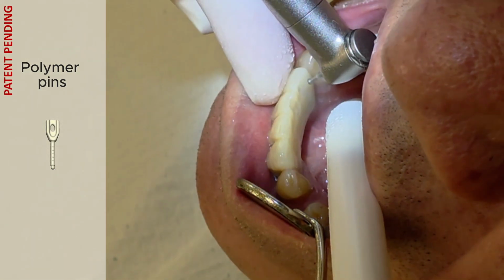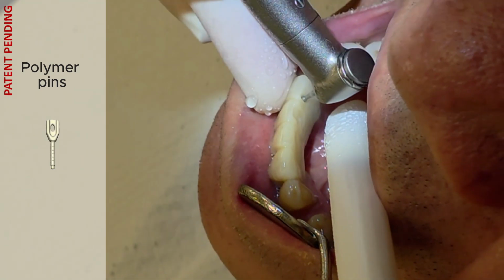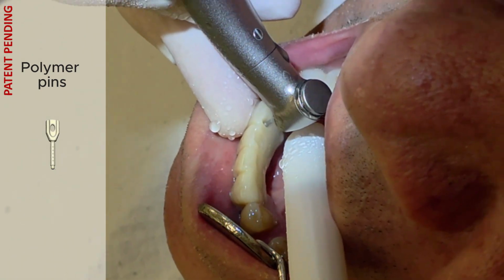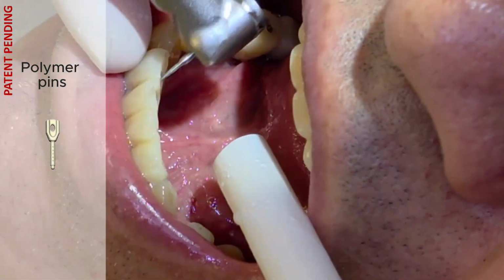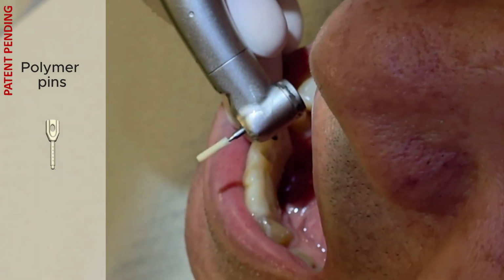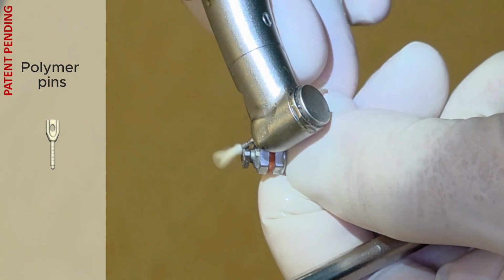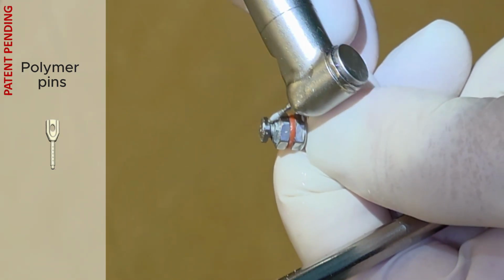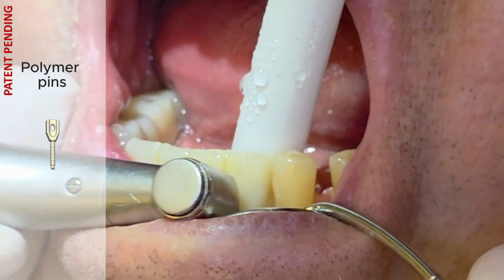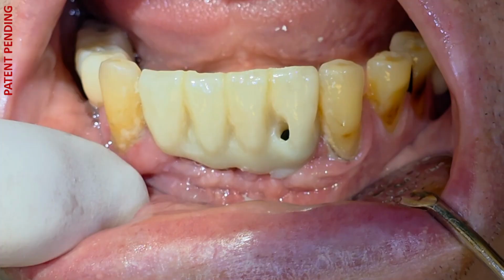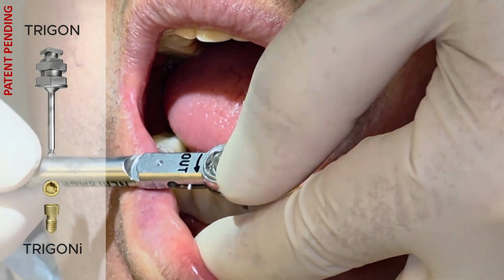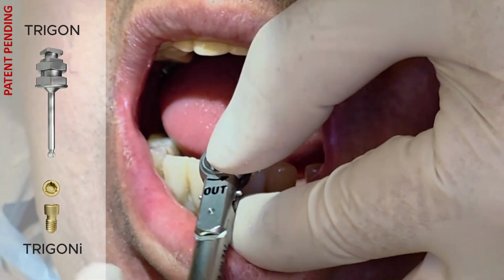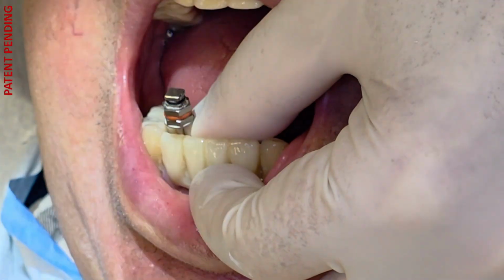Here I show how easily the bridge can be removed when a polymer pin is placed inside the screw channel. First, a small opening is drilled and the pin is extracted with a fine burr, after which the channels are fully open. Using the back of the screwdriver, the pin is detached from the burr. Trigony screws are removed with the trigon screwdriver. The entire bridge removal process takes just a couple of minutes.